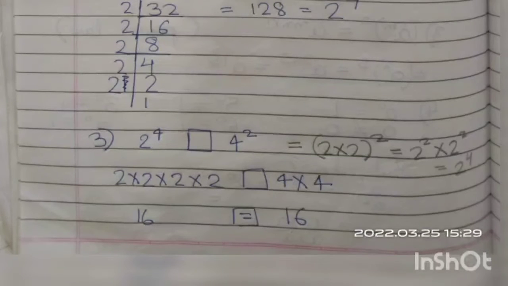4 is the same as 2 into 2, right? 2 into 2 is the same as 4. So instead of 4 we can write (2 into 2) to the bracket 2. It will result the same only. Now (2 into 2) to the bracket 2 means that this exponent 2 is for the first 2 also inside the bracket and for the second 2 also. So it can be simplified as 2 to the power 2 multiplied by 2 to the power 2.